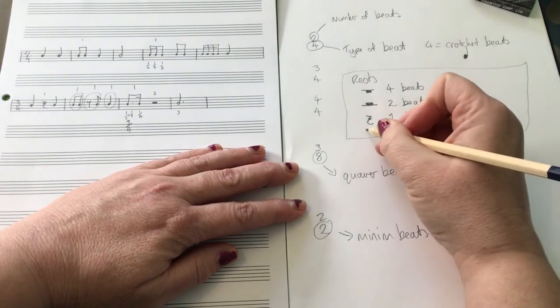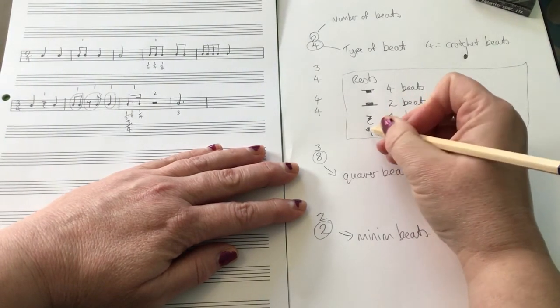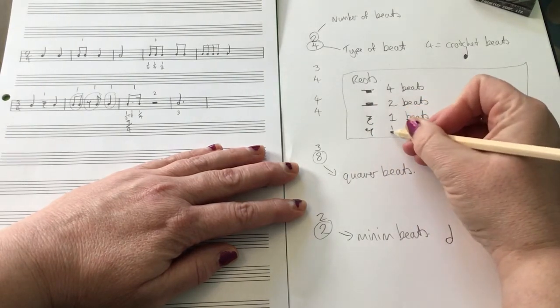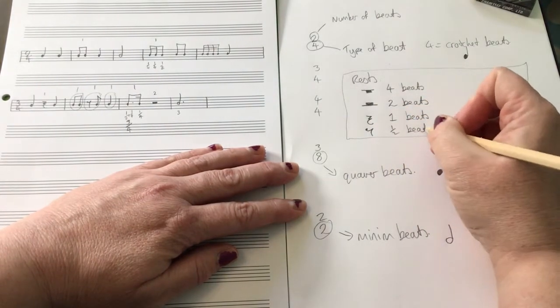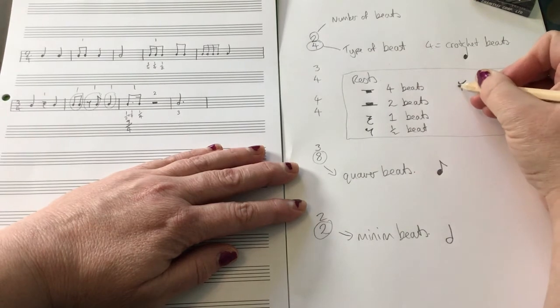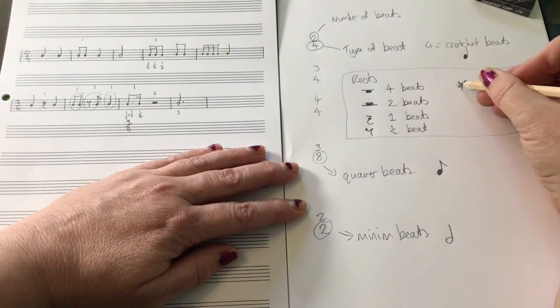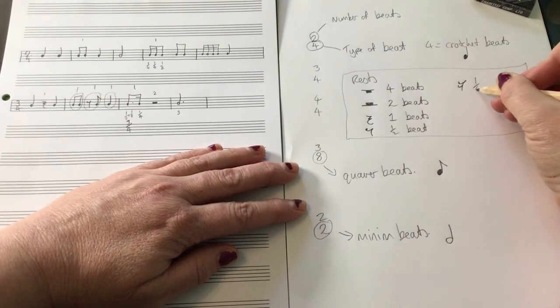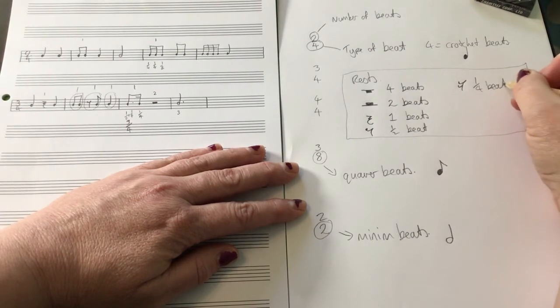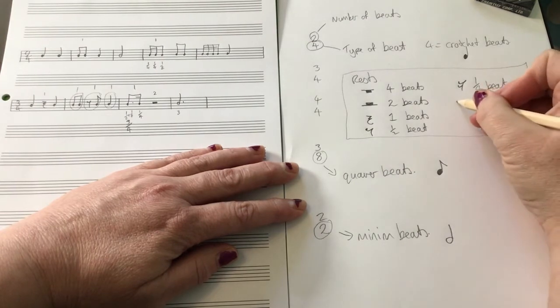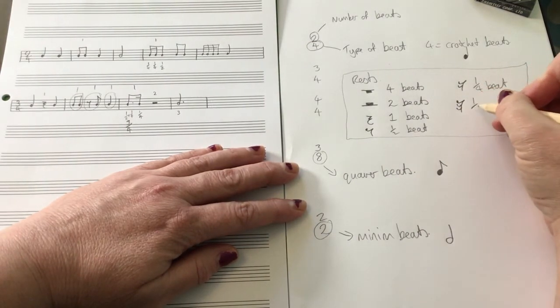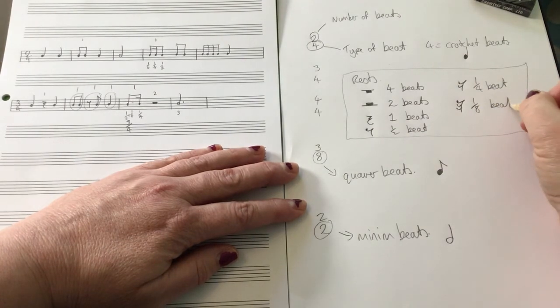One beat's even. And then a quaver rest looks a little bit like a 7, and that's a half beat. We've also then got the semi-quaver rest, which is the same as the quaver but with two tails. That is a quarter of a beat. And as we're going up towards grade 5 theory, we do have a demi-semi-quaver rest, which has 3 tails, and that is an eighth of a beat.